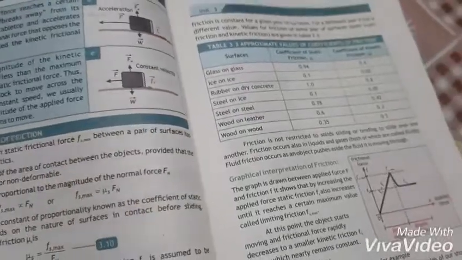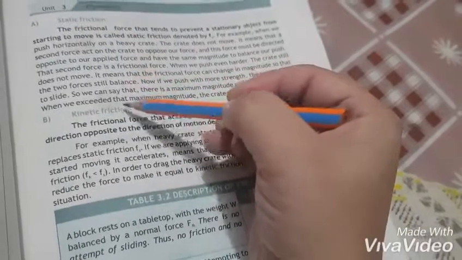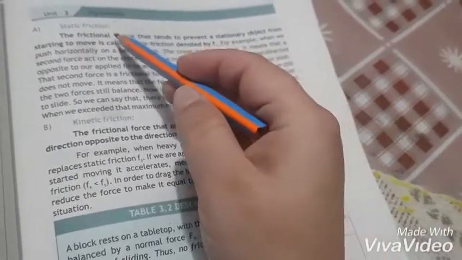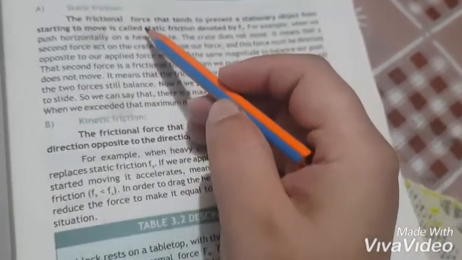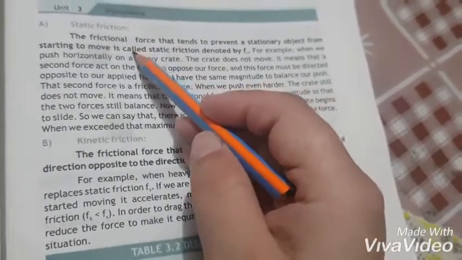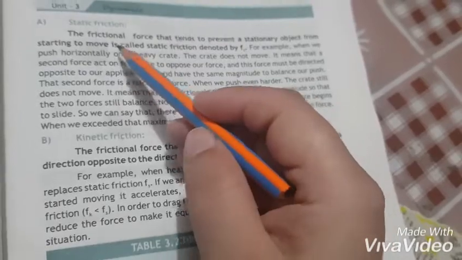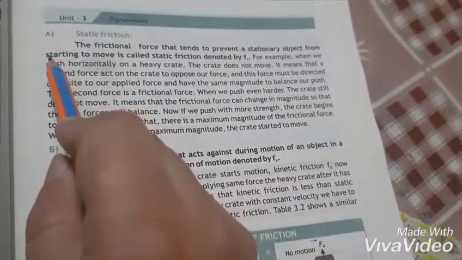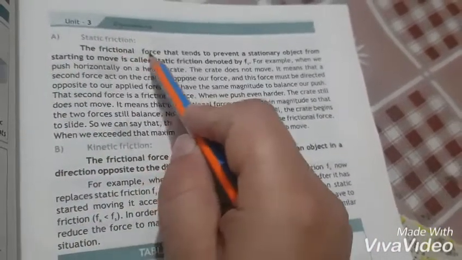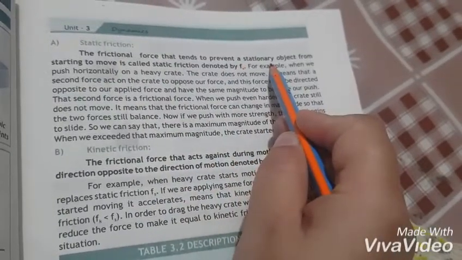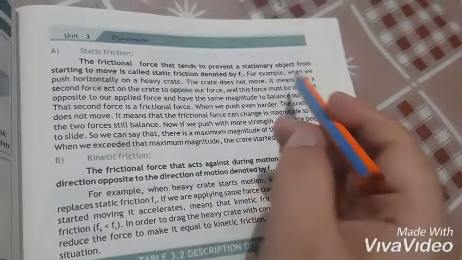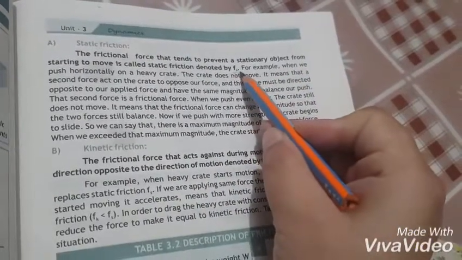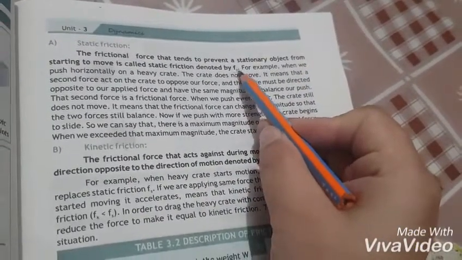So we also studied types of friction. We have static friction and kinetic friction. Static friction is the friction which is produced in an object when one object is allowed to slide on another, but the object is stationary, it doesn't move. Frictional force that tends to prevent a stationary object from starting to move is called static friction. It is represented by Fs, with subscript s.